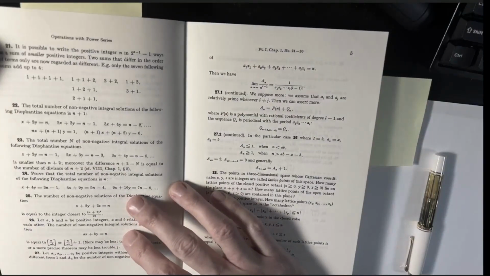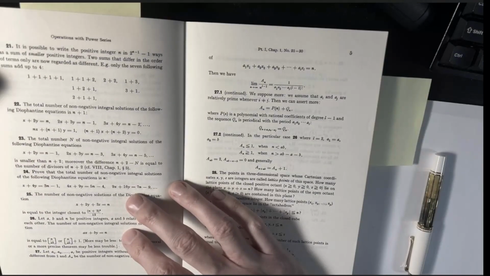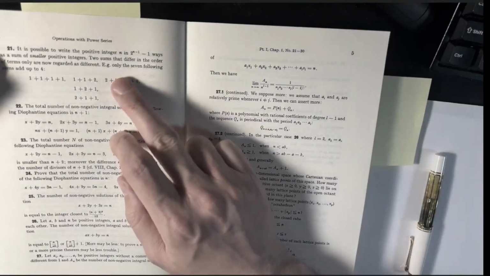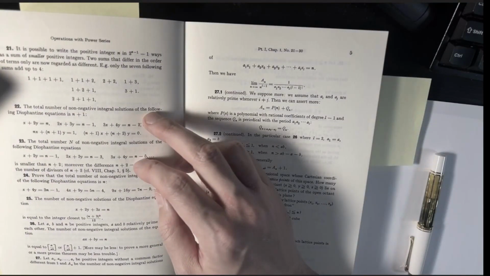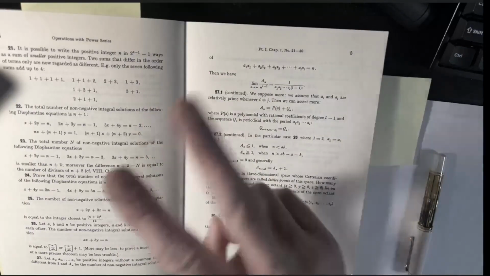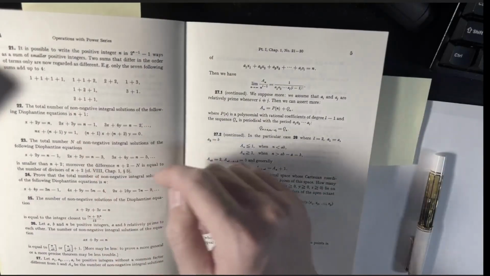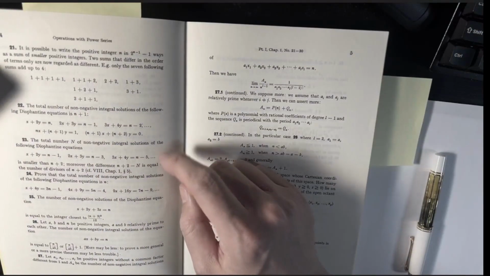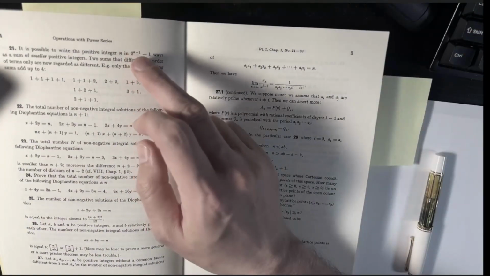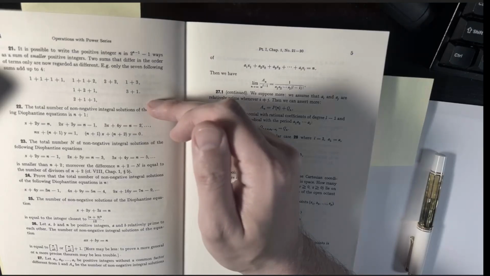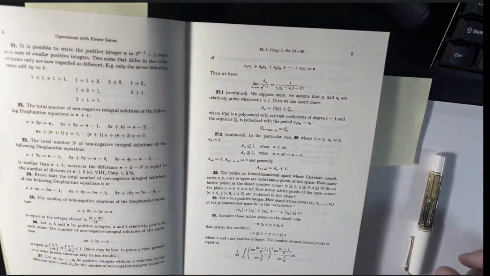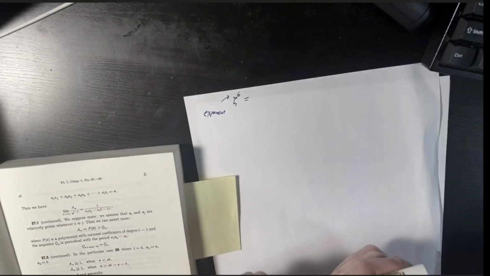Question says, it is possible to write an integer in 2 to the n minus 1 ways as a sum of smaller positive integers. If they differ in the order of the terms that's considered different. So like these are three different sums. So for instance, 4, you'd get 2 to the 3 minus 1, which is 8 minus 1. There's 7 different ways to express 4. We happen to have counted these up on a previous question, but yeah, I don't know that one off the top of my head.